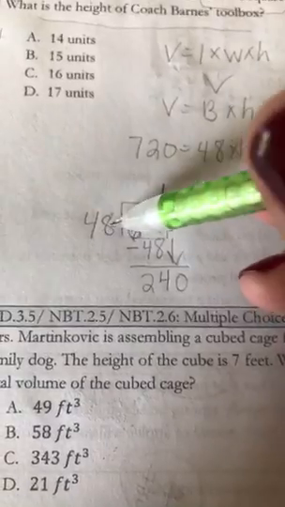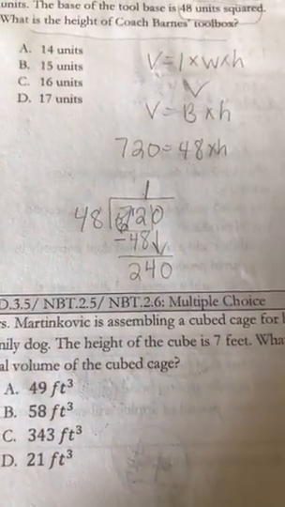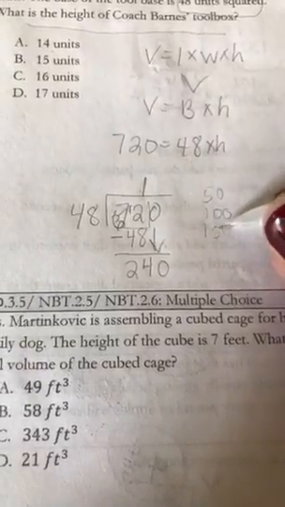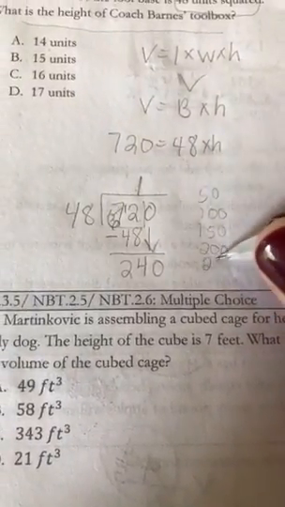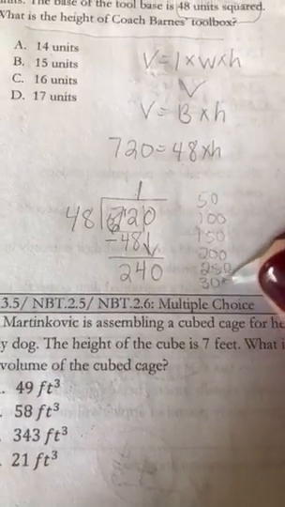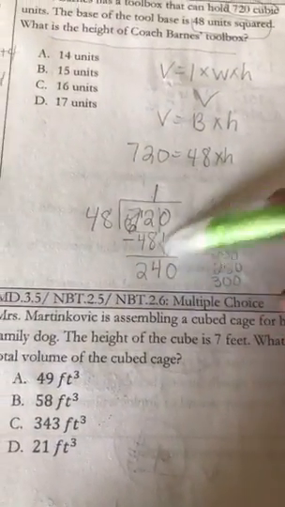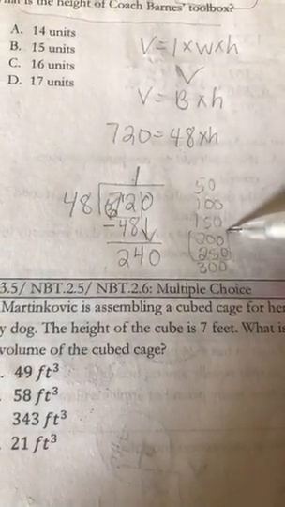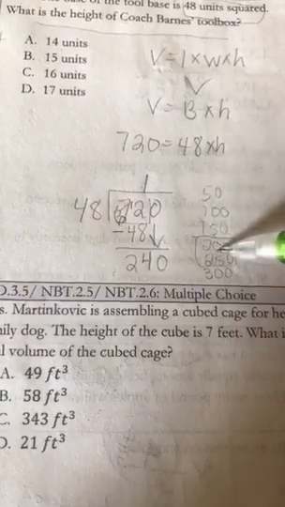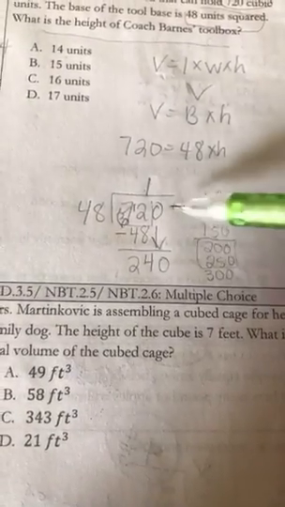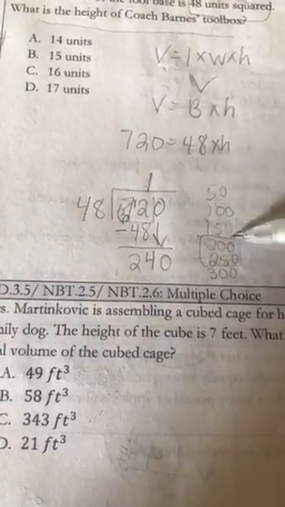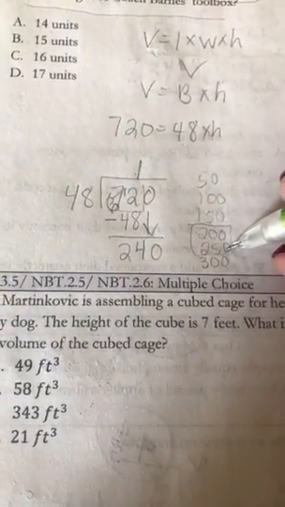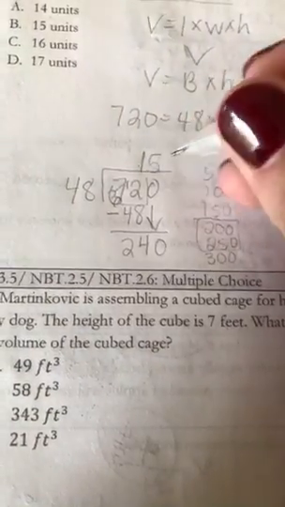So I don't really know my multiples of 48, but I do know a compatible number of 50, right? I got 50, 100, 150, 200, 250, 300. And I want to figure out, first of all, between which two consecutive numbers 240 would lie. And you'll see that it's between 200 and 250, my fourth multiple and my fifth multiple. So I now know it has to be a 4 or 5. I think it's closer to the fifth multiple, 250. So I'm going to try that and see if it works.